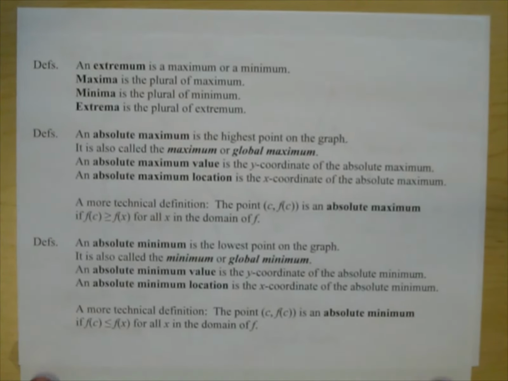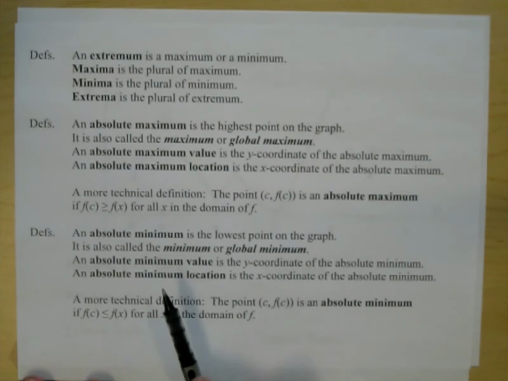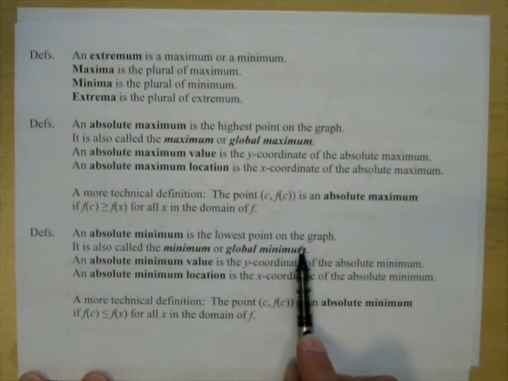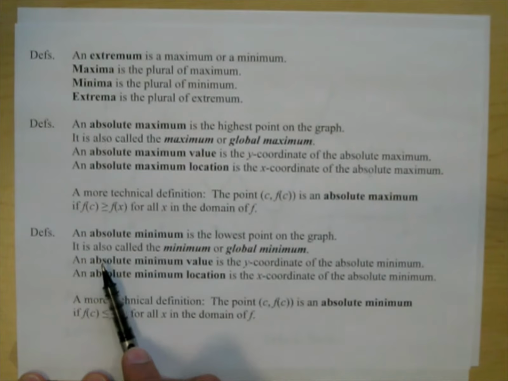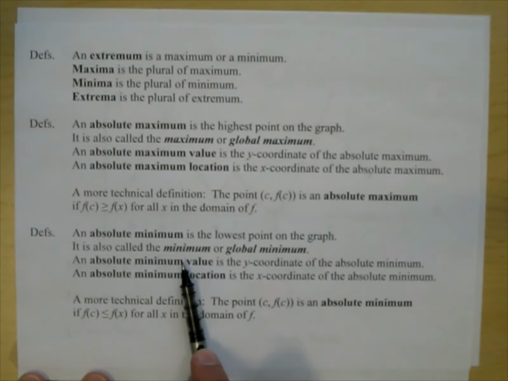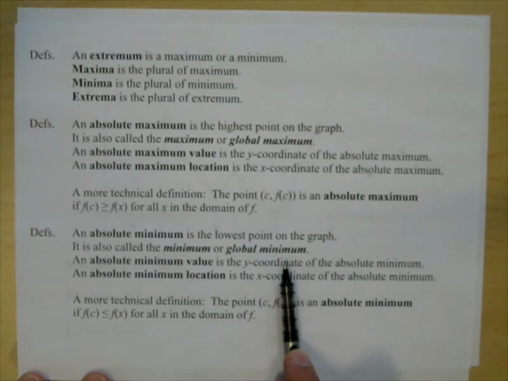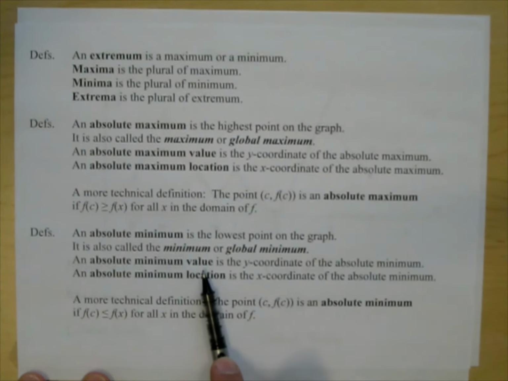Well, the absolute minimum is pretty much the same. The absolute minimum is the lowest point on the graph. It is also called the minimum of the graph or the global minimum. An absolute minimum value is the y-coordinate of the absolute minimum. An absolute minimum location is the x-coordinate of the absolute minimum.